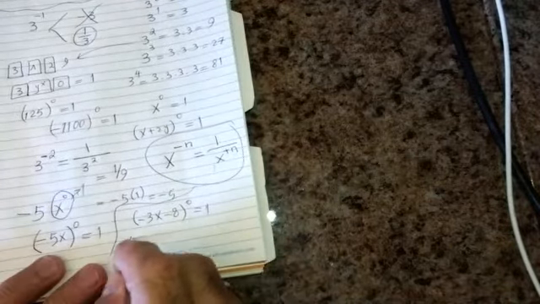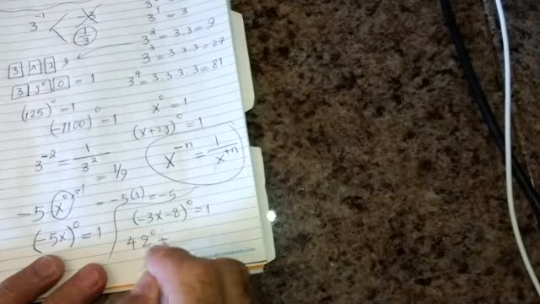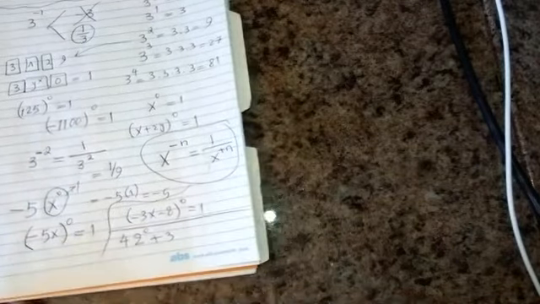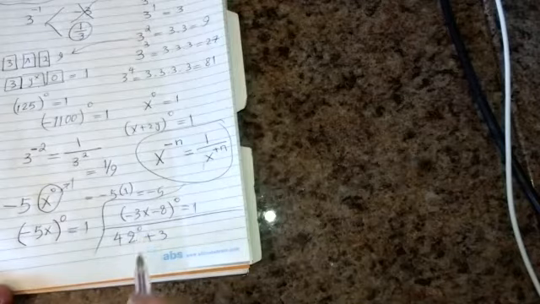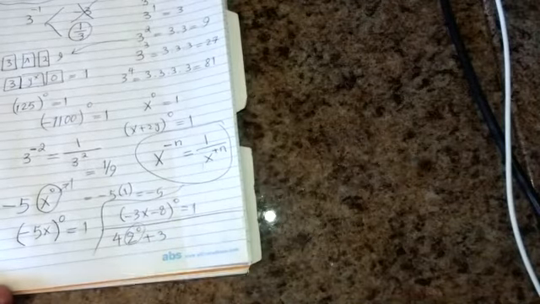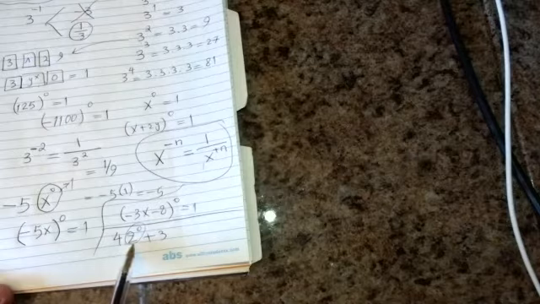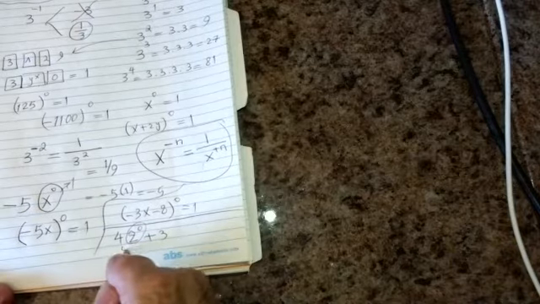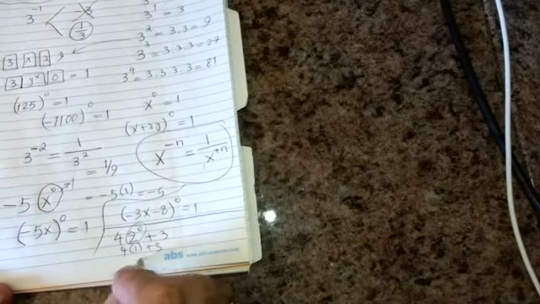But 4z to the power of 3 plus 3, look at this example here. 4z to, see, z to the power of 3 is 1. This 4 is not a part of this. So it would be 4 times 1 plus 3, or 7.